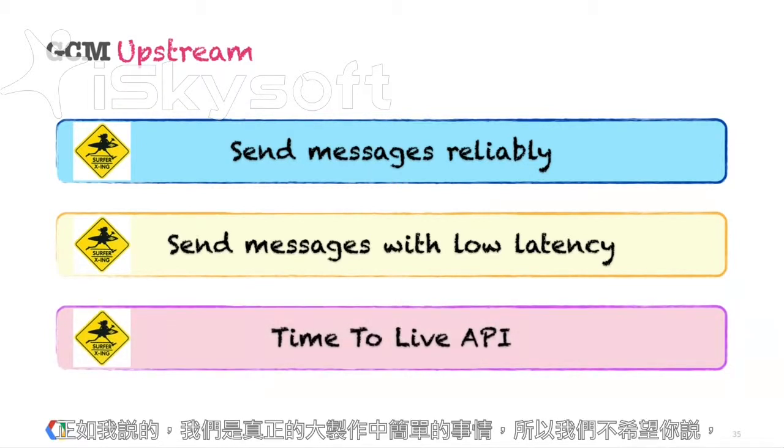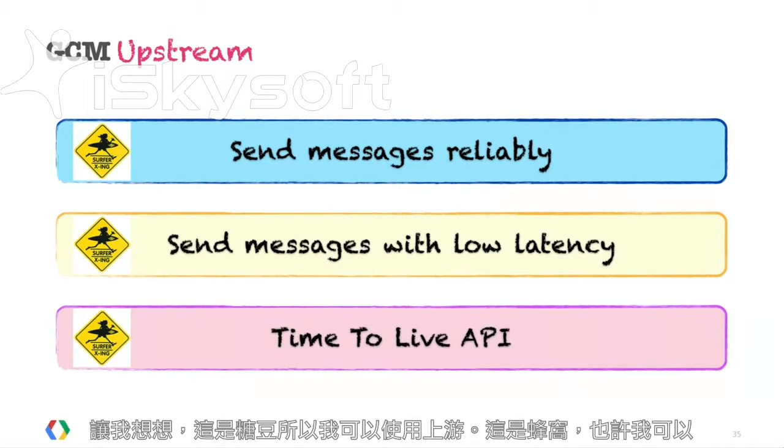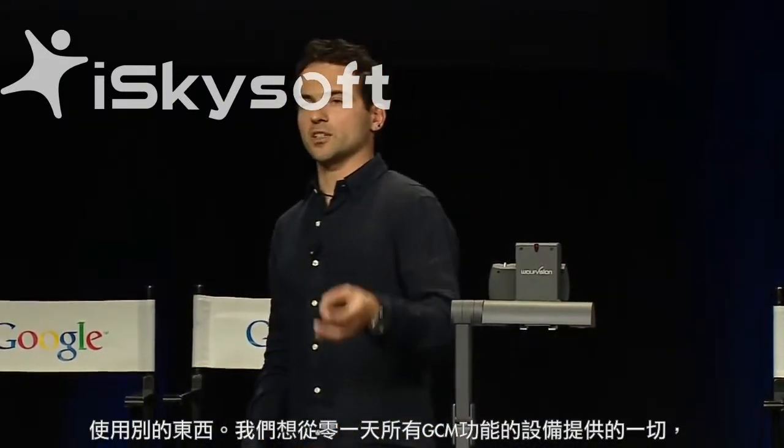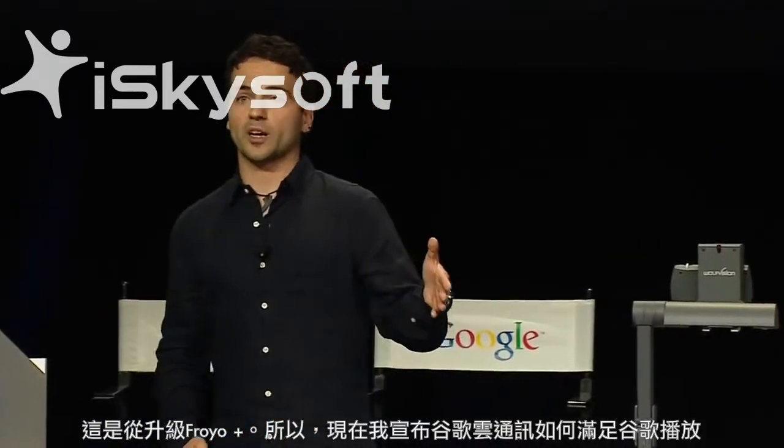And as I was saying, we are really big on making things simple. So we really don't want you to say, OK, let me think, this is Jelly Bean, so I can use upstream. This is Honeycomb, maybe I can use something else. We want to provide everything on all GCM-enabled devices from day 0, which is from Froyo Plus.